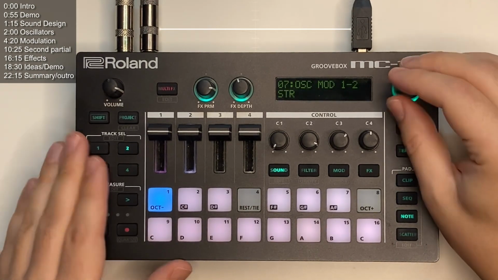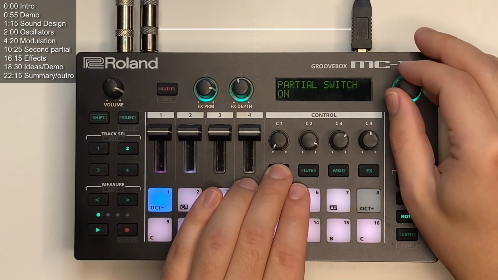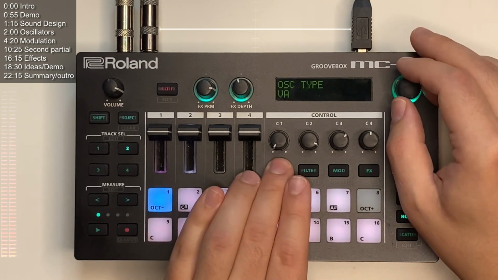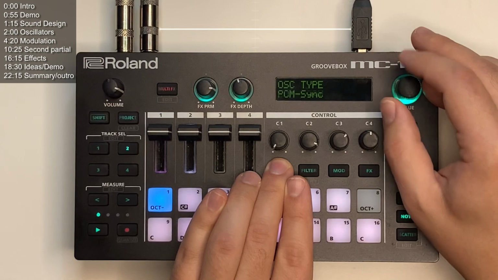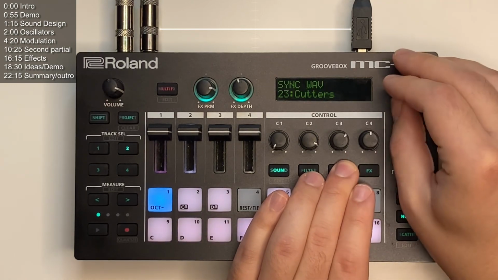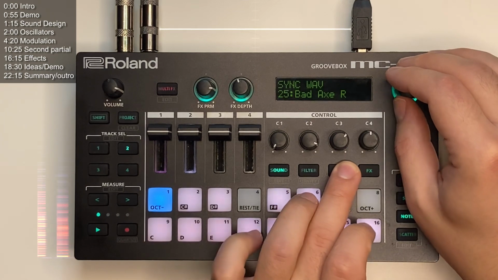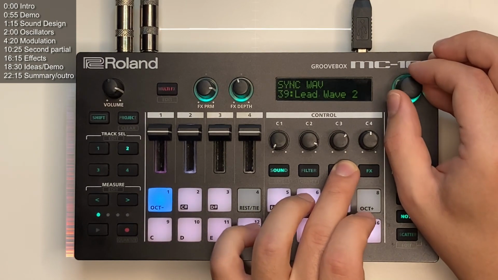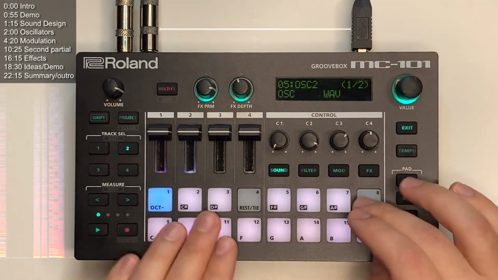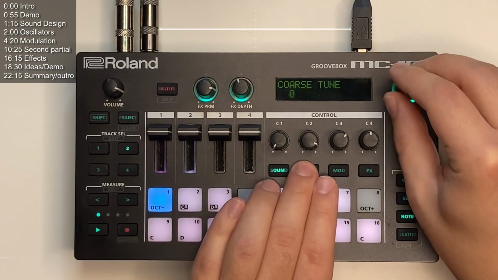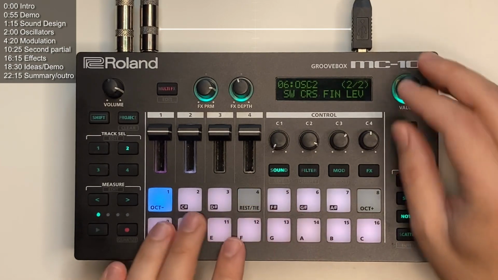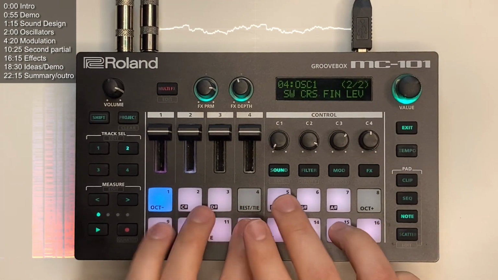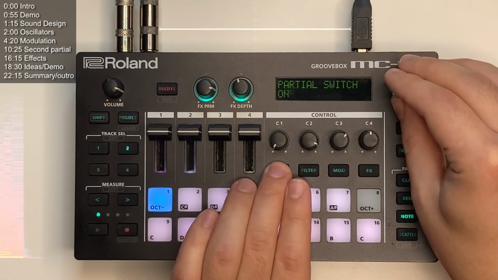So let's go. I'm going to come over here. I'm going to turn off partial 1, no sound. I'm going to turn on partial 2, and I am going to bring up another PCM sync. I used Bad Axe L for the first one. So maybe we do R, or even we could do, let's see what happens when we do lead wave 2. So I don't want to have to shift everything down, so I am going to shift the coarse tune of this oscillator down. So then with oscillator 1, cool. I'm going to turn oscillator 1 off for the moment.